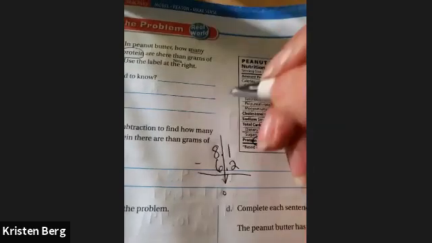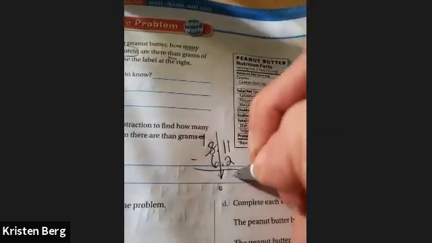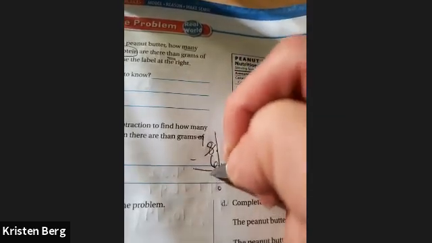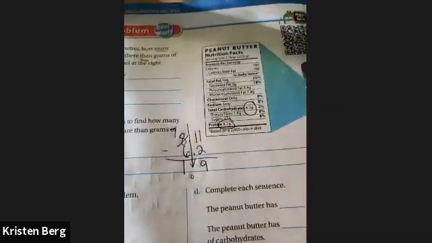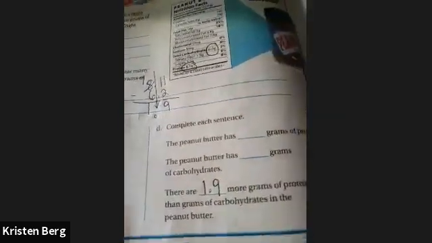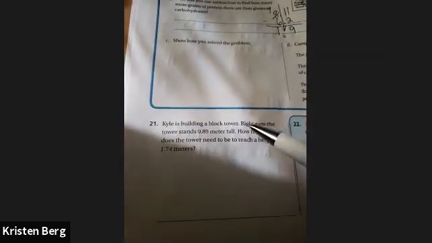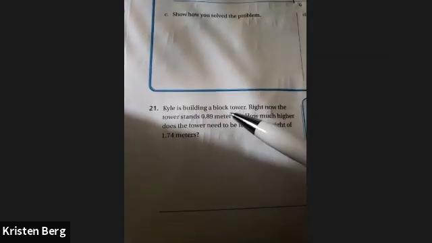Can I have 1 and take away 2? No. So I have to borrow. This would now be 11 minus 2, which is 9, and 7 minus 6 is 1. So it'll be 1 9/10 of more carbohydrates. All right, so then this one is talking about Kylie building a block tower.